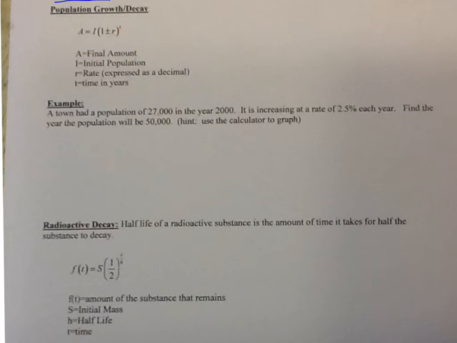A would be the final amount. I would be the initial population, so you could use a P for that too. R is the rate, obviously expressed as a decimal. T is time in years.